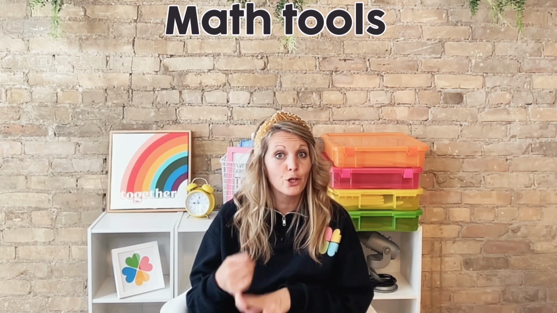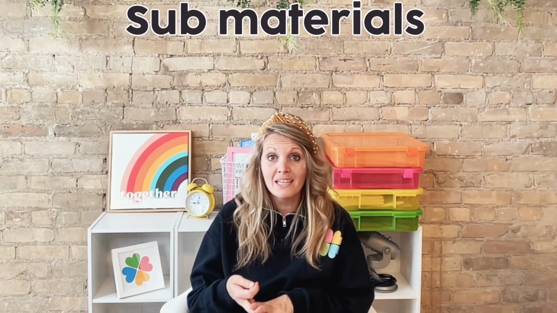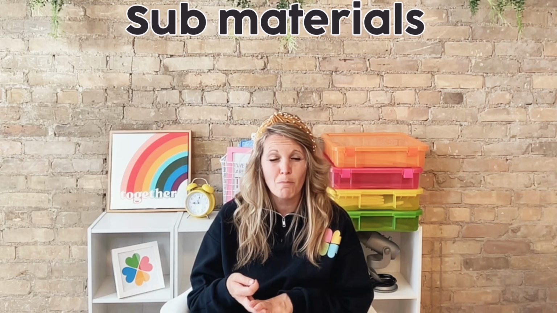So what should be put in these containers? I asked Team Lucky Little Learners, which is a team of veteran teachers, what did you all keep in your bins in your classroom? They had so many ideas. Math tools that students and you will use for whole group. Copies for next week. A sub bin is a great idea. Everything a substitute might need.